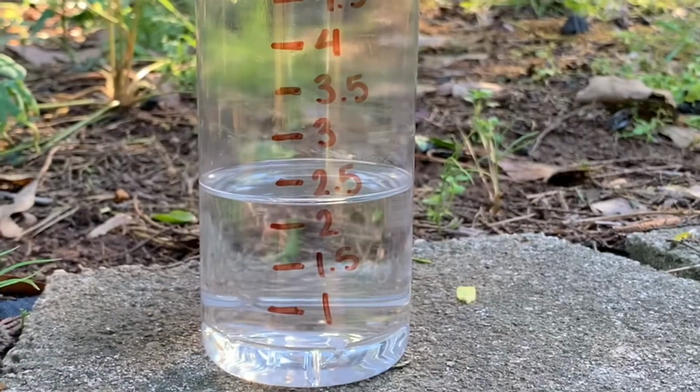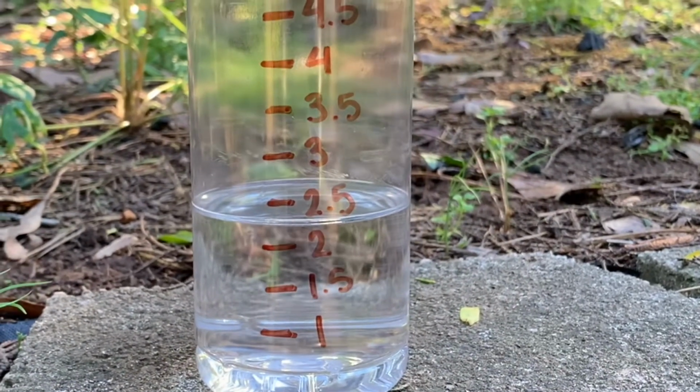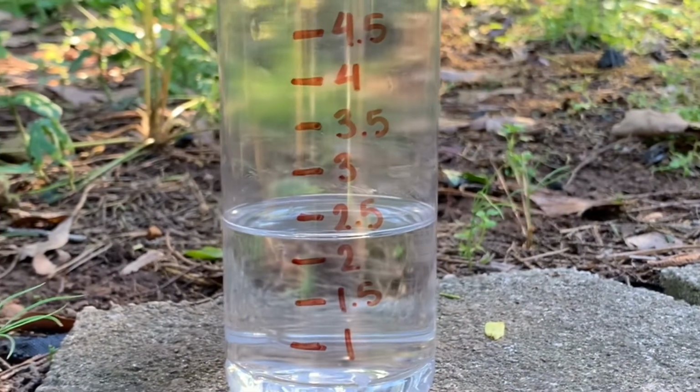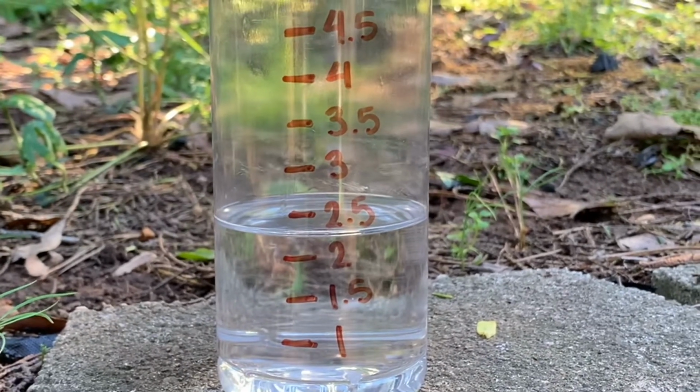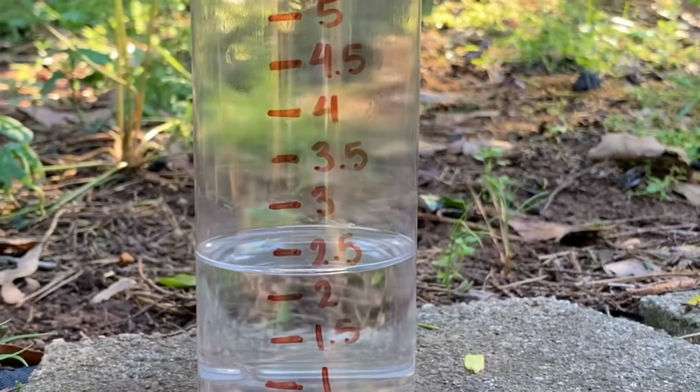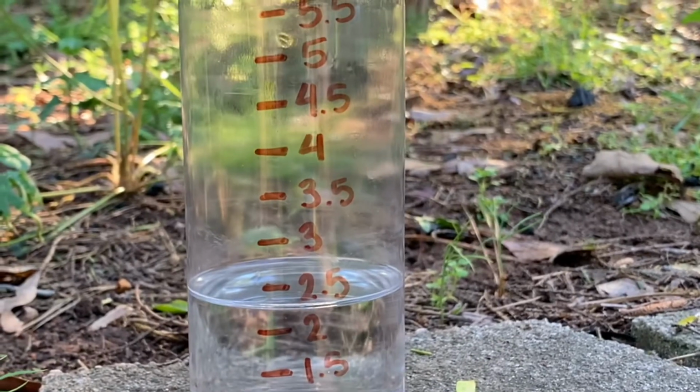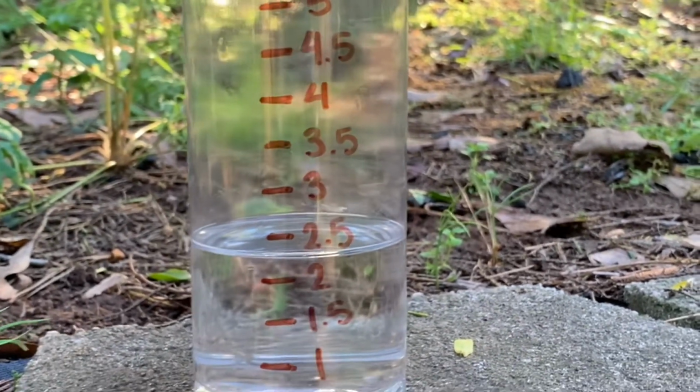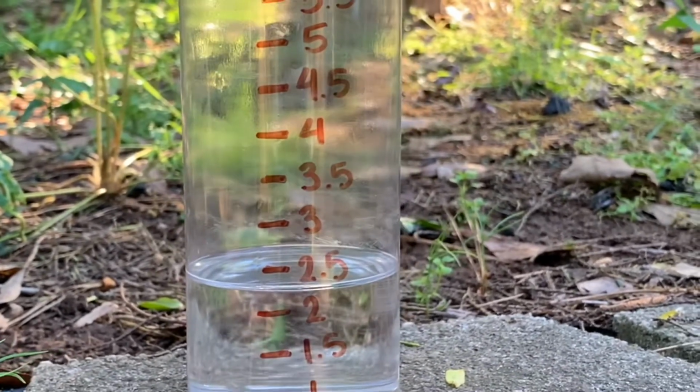So today I came out here to check the rain gauge because we had a big storm last night on April 12th, and it looks like 2.25 inches of rain fell from the sky. I'm going to go record this in my log. And I hope you all do the same too, so you can continue being weather people.